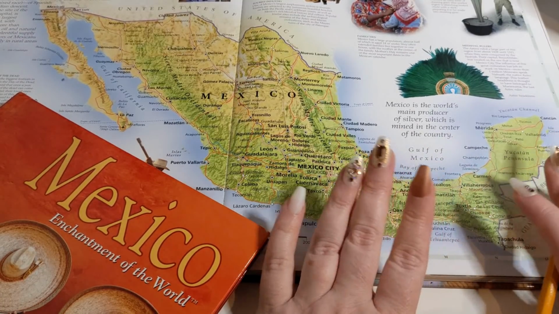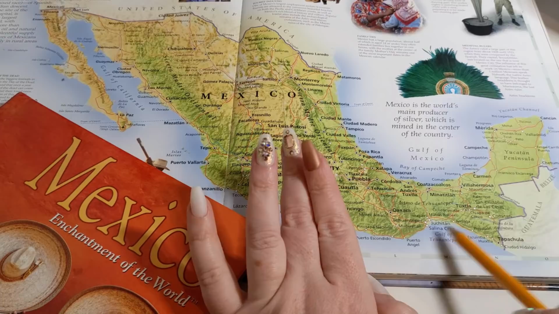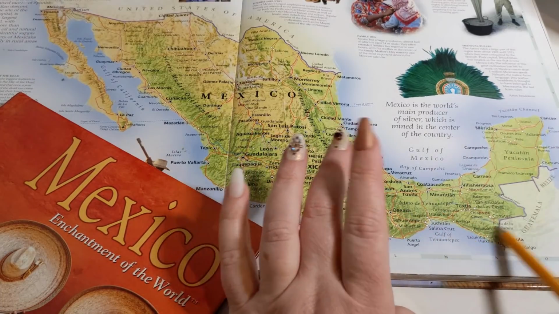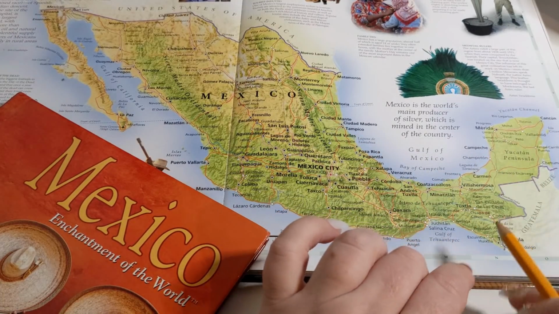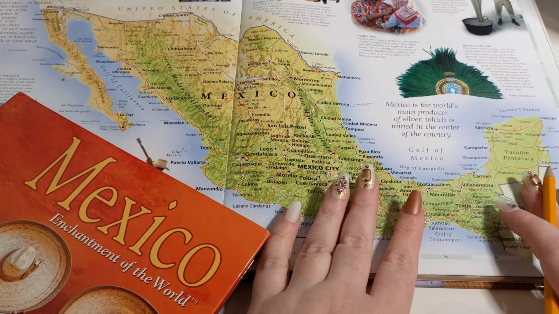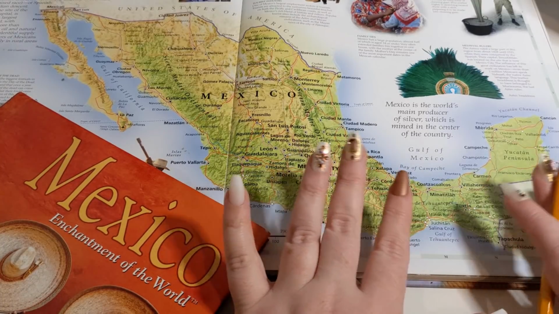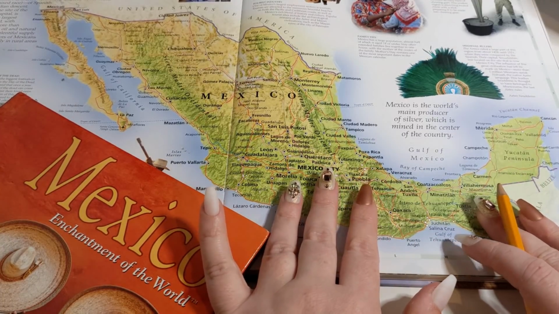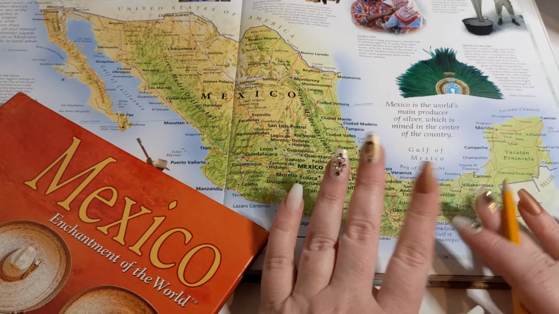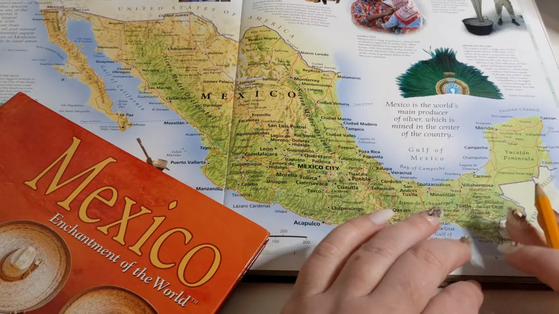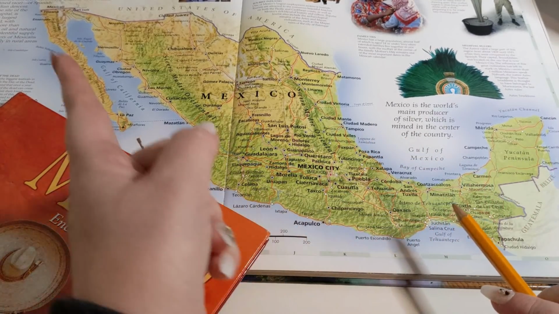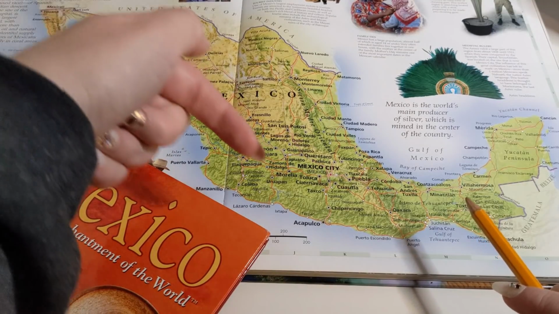Let's talk about its history, because the history of Mexico really begins down here in this area. So the earliest human artifacts found in Mexico were from about 10,000 years ago. Of course, not nearly as old as ones found in Africa and Asia and Europe, because humans had to travel down through Canada and down to here.